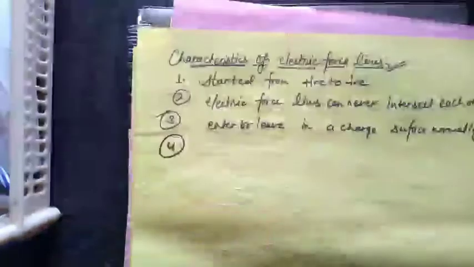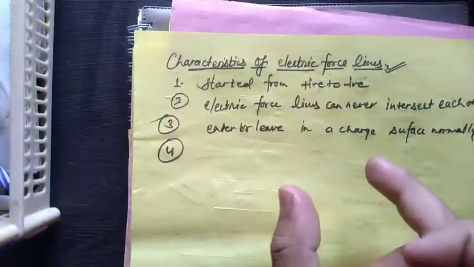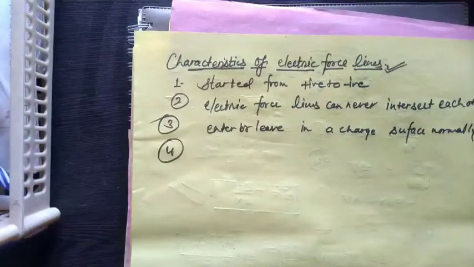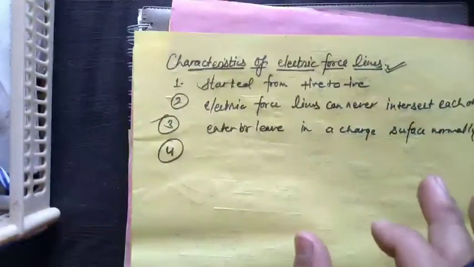Number 4, these electric lines of force contract in length, which explains the attraction between oppositely charged bodies.